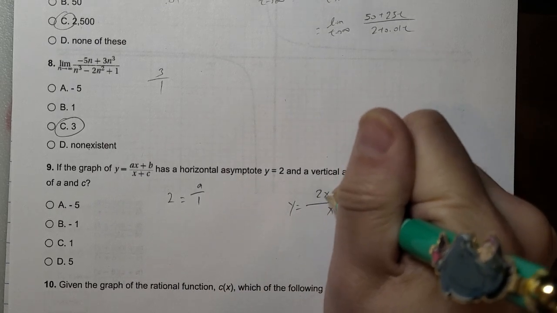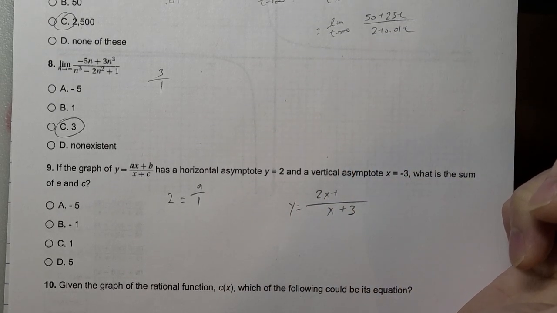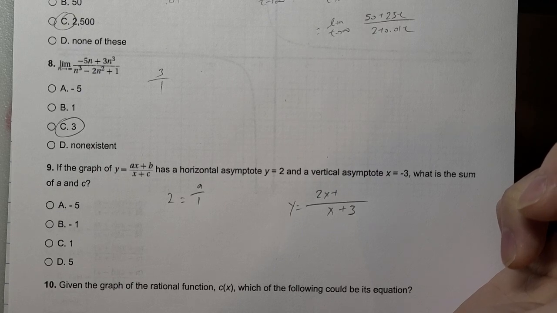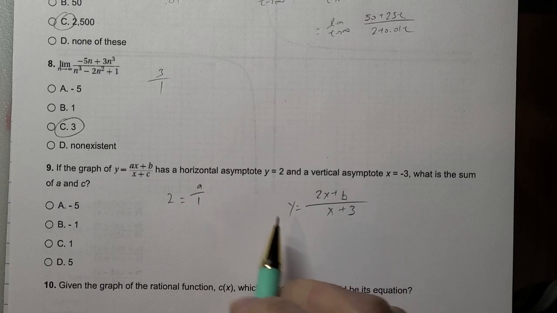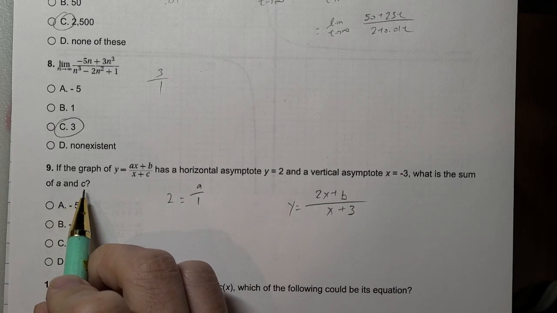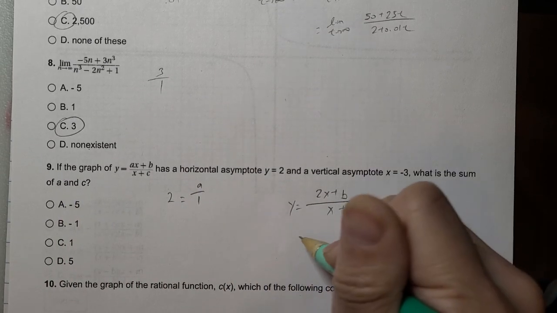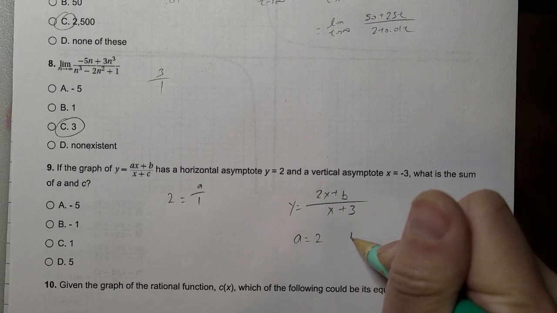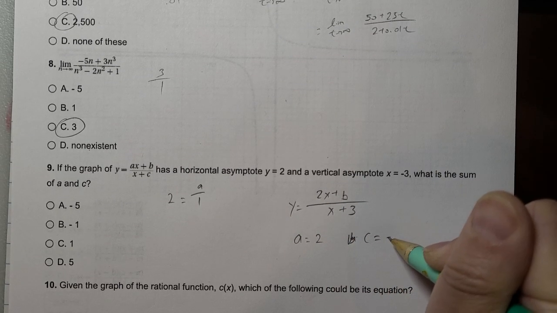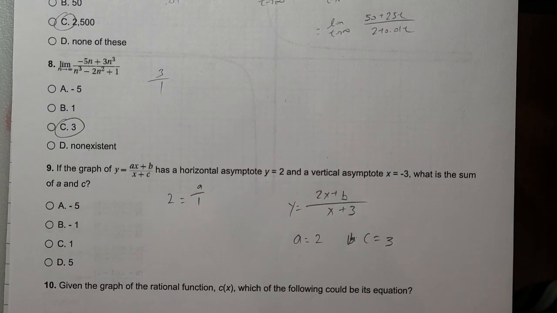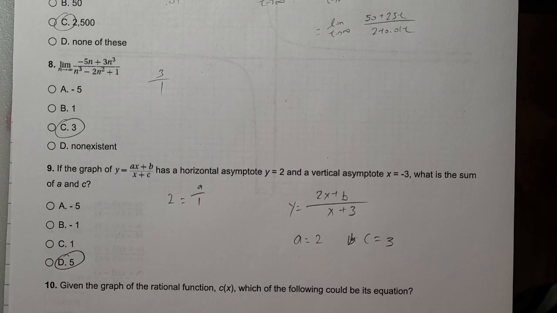So it'll be 2x plus b... do we even need this b? That's what I'm thinking now. They want a and c. So a is 2, c is 3, not minus 3. Gotta be careful with that sign there. So the answer should be 5, is that correct? Yes. Okay, so we didn't even need that b.